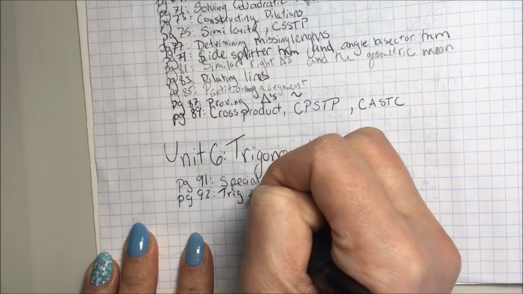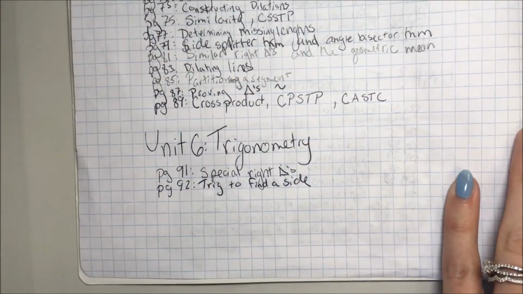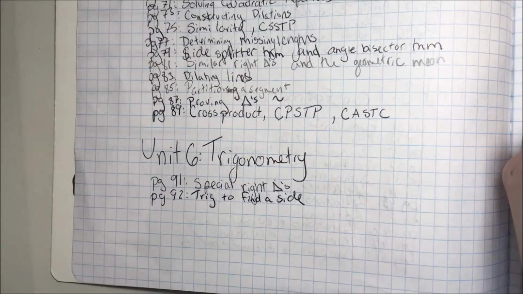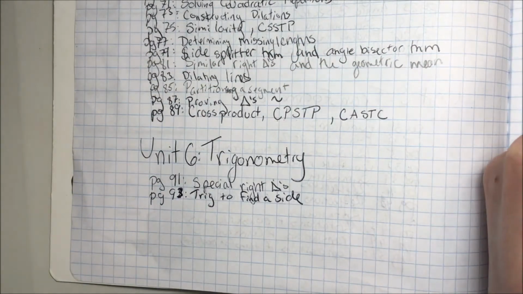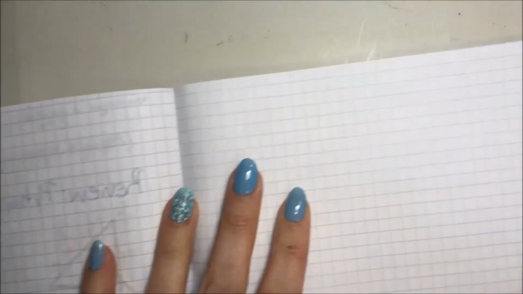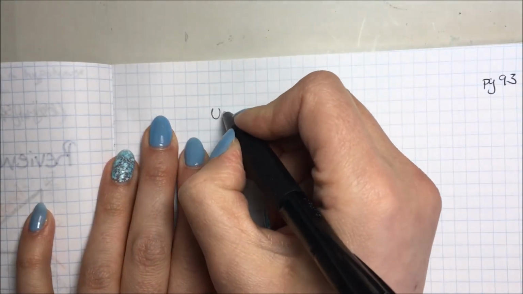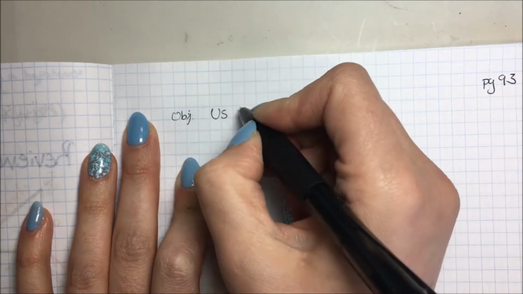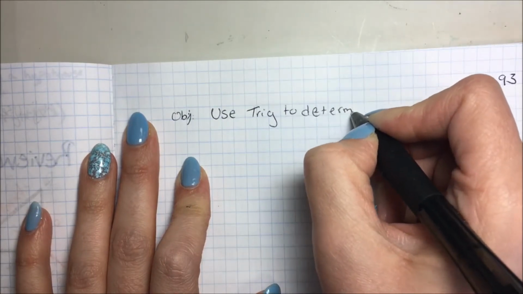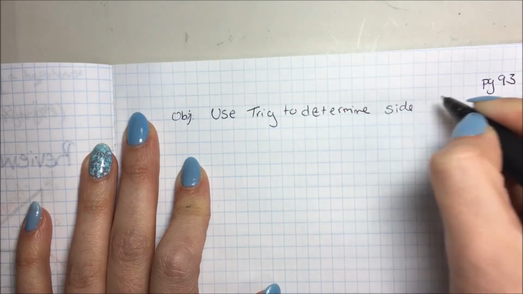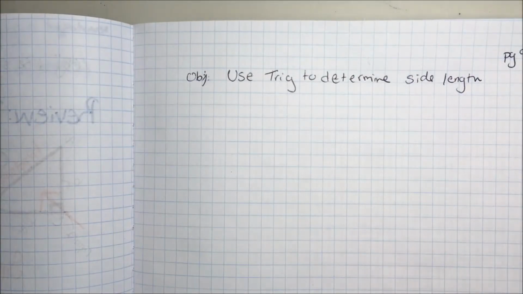Trig to find a side. On page 92. Oh, excuse me, 93 for me. So today our goal is to use trig to determine a side length.